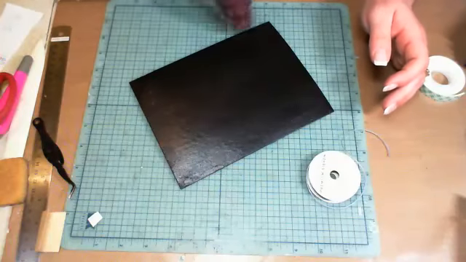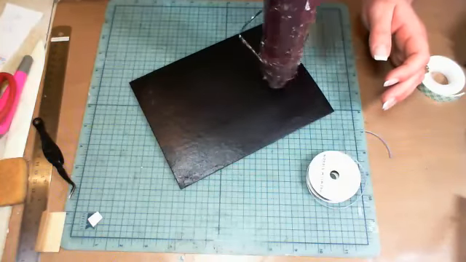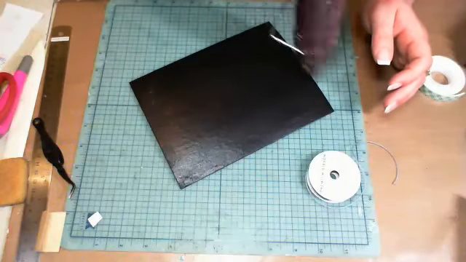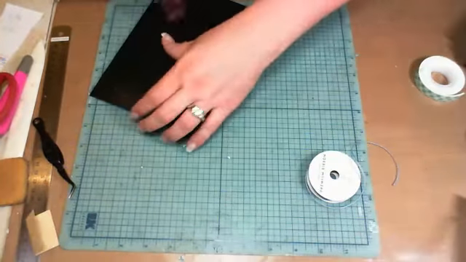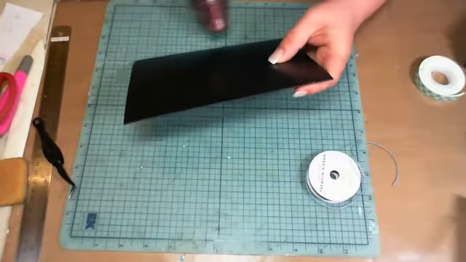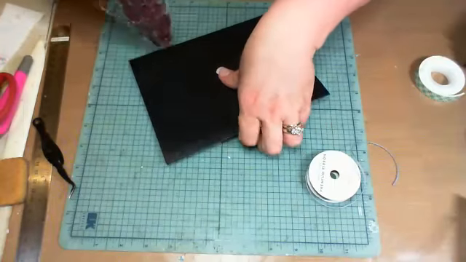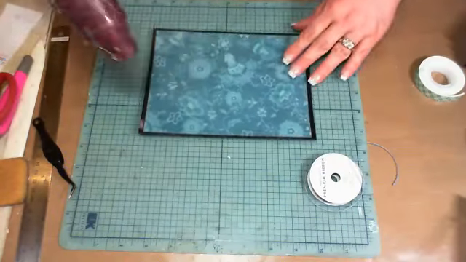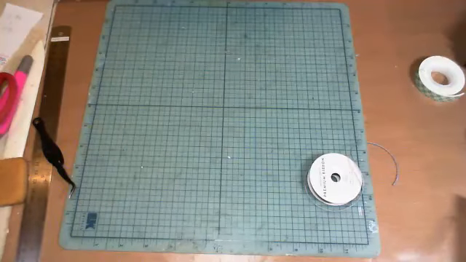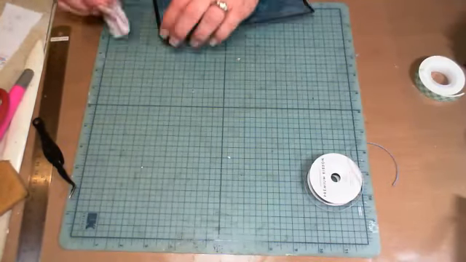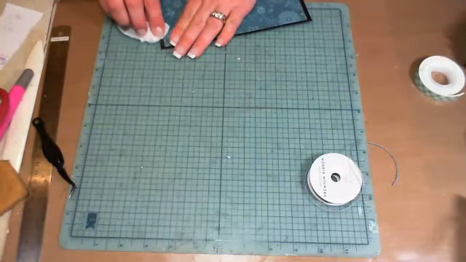It will bubble, and you don't want it to bubble. Something all over this and I don't want it on there.